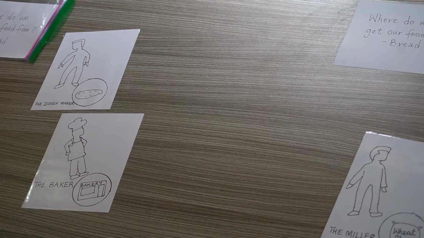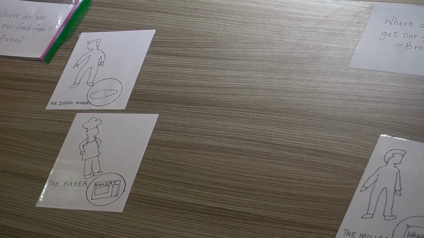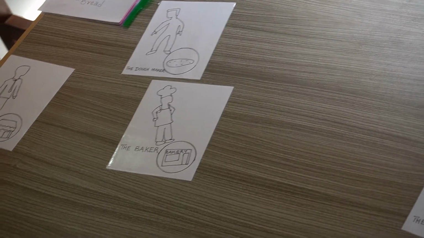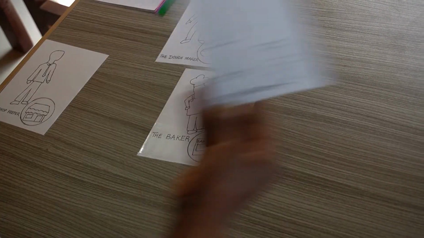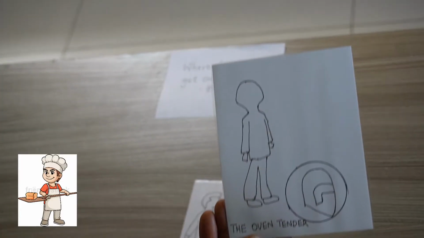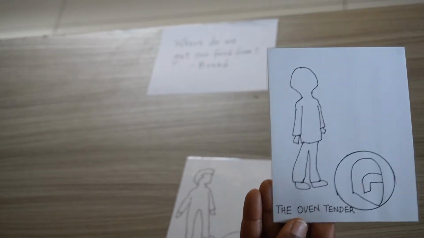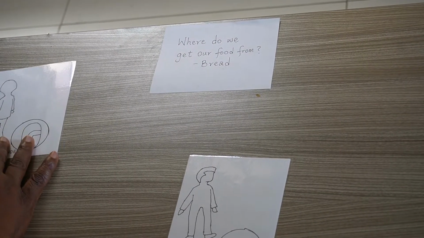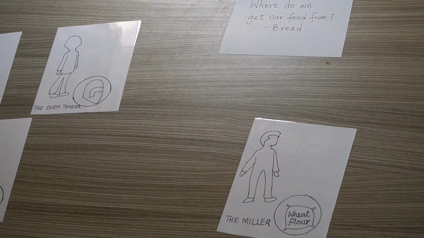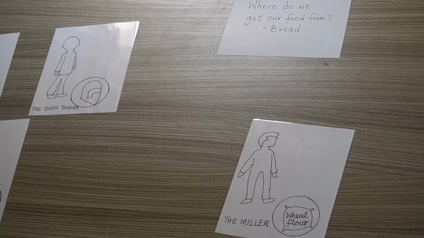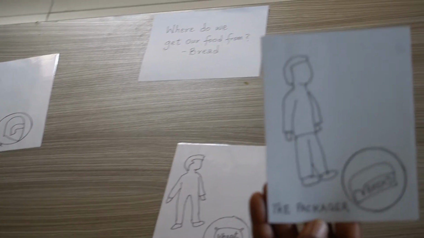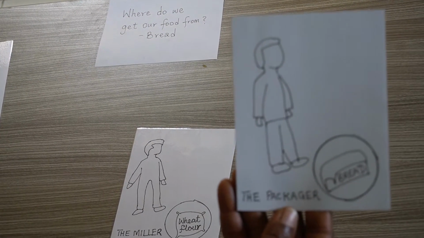Once the dough is made, it needs to be baked. It's baked in an oven and has to be watched. Here is the oven tender who watches the bread when it bakes. Once the bread is baked, it needs to be put into packages. Here is a packager who puts the bread in packages.